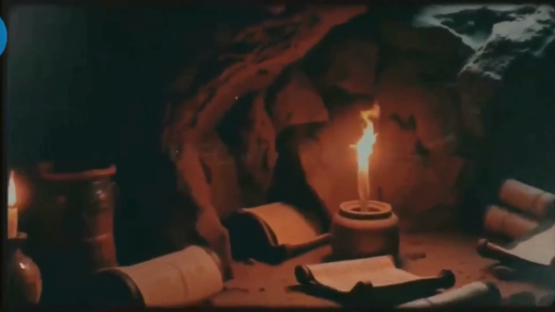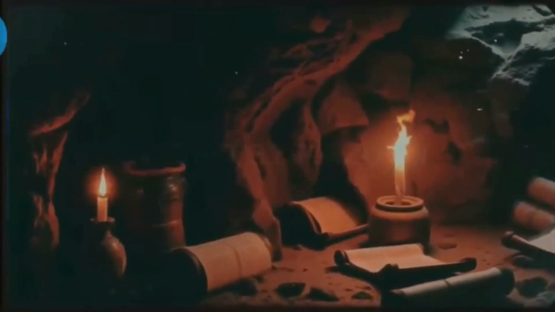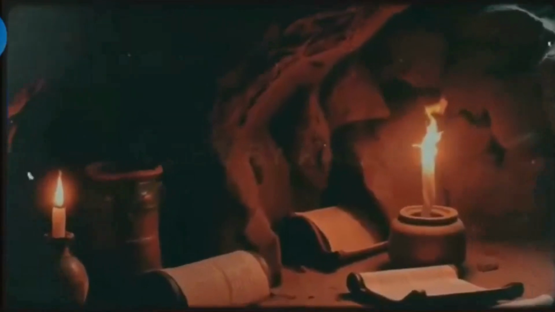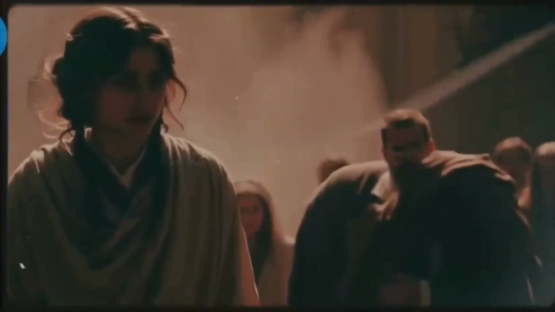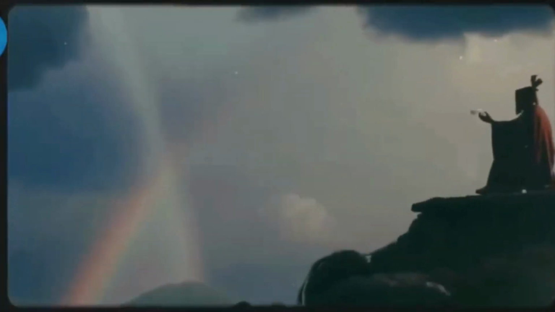"Father," Isaac said, "bind me well so I don't struggle and make your sacrifice flawed." According to Jubilees, Isaac wasn't a frightened victim, but a willing participant, having been told of his role in the cosmic drama. At 25 years old, he could have easily overpowered his elderly father, but chose submission instead.